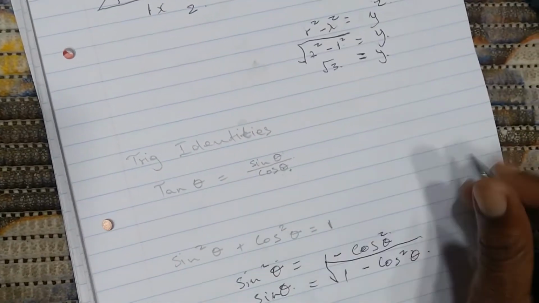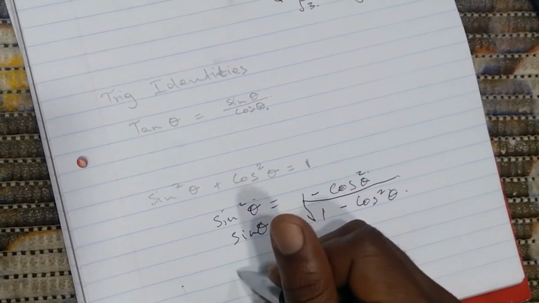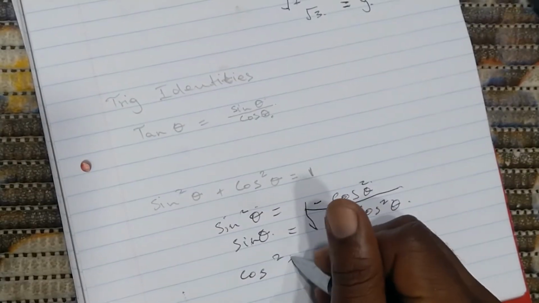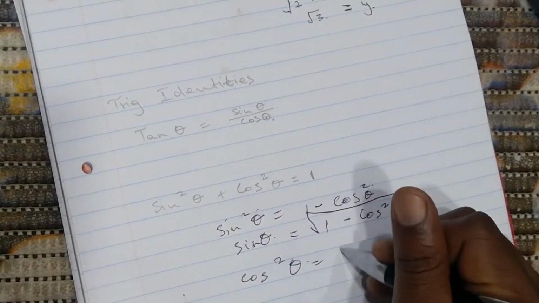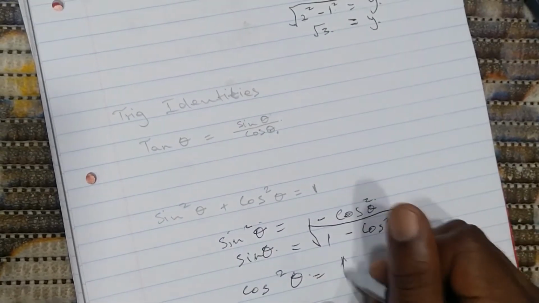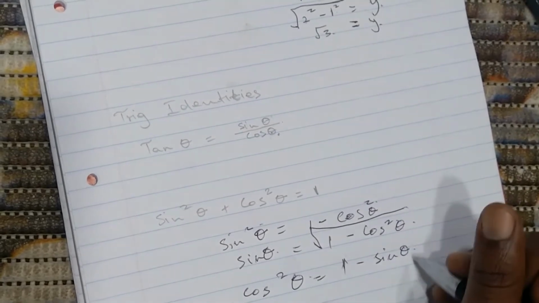The same thing applies if you're trying to express cos squared theta: if you take the sine squared theta across, it will be 1 minus sine squared theta.